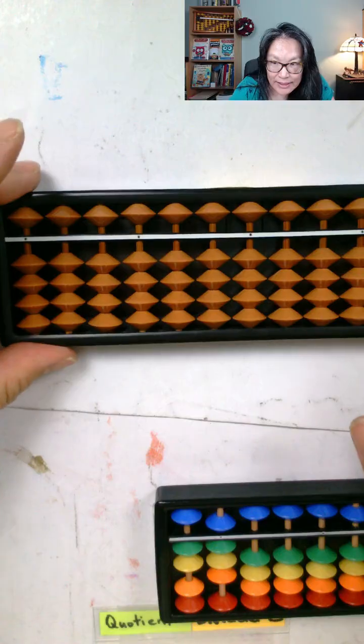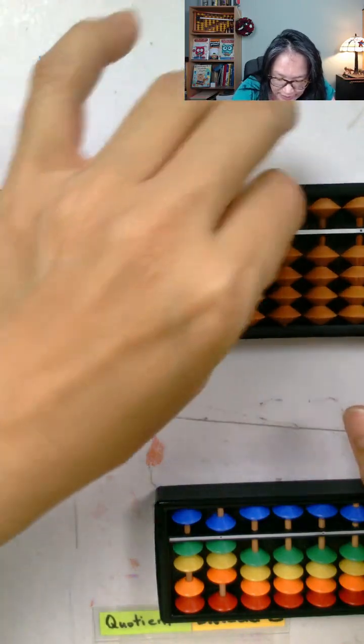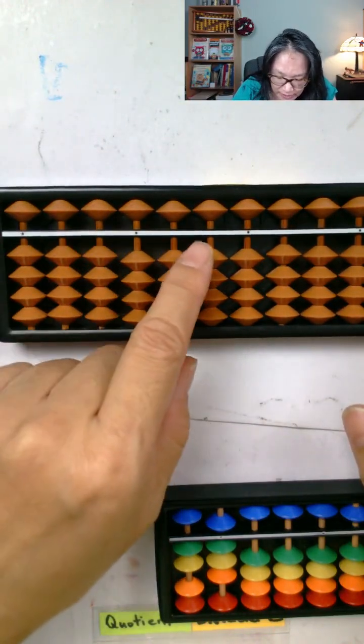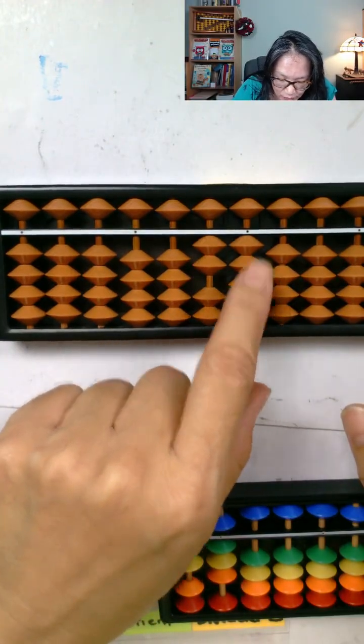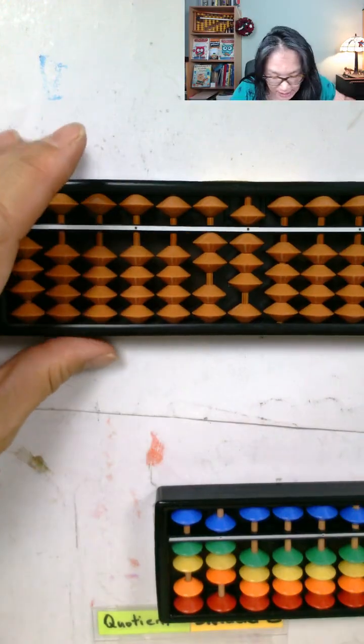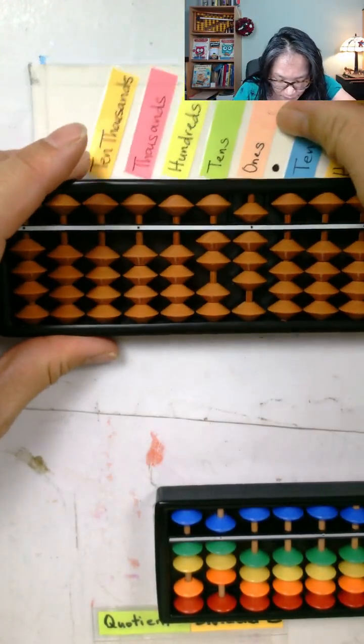Yeah, right? When you get to it, it's a gradual thing. So we have 20 and we have 8. That's what we're doing. How do I know that that's 28? Because I have my 1s and my 10s.